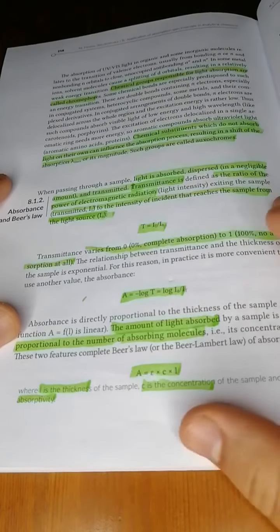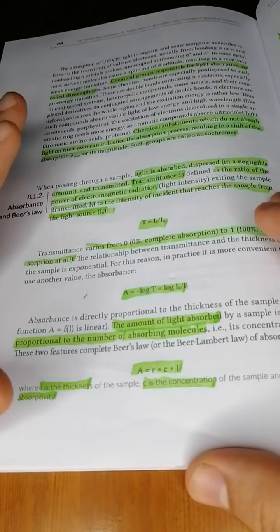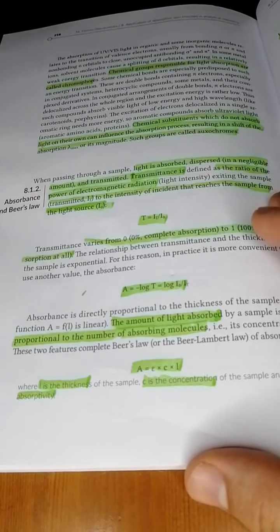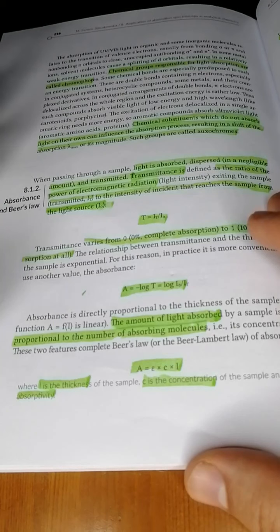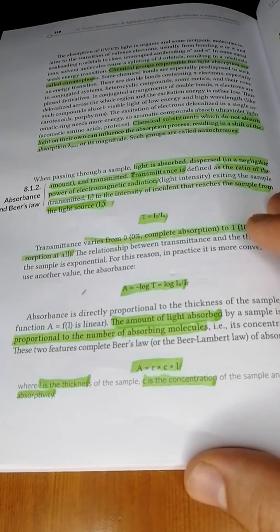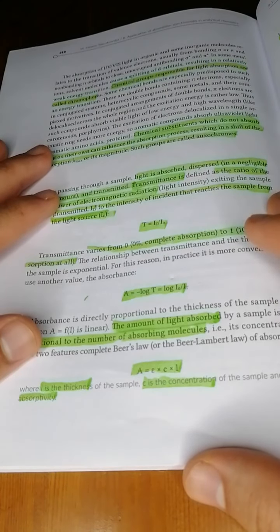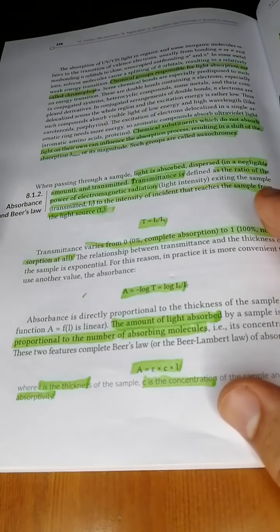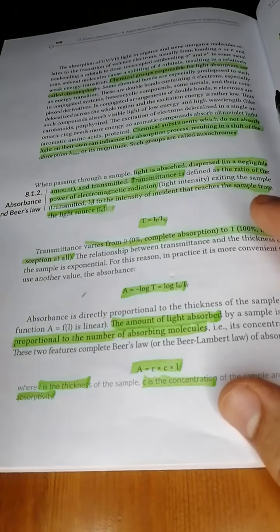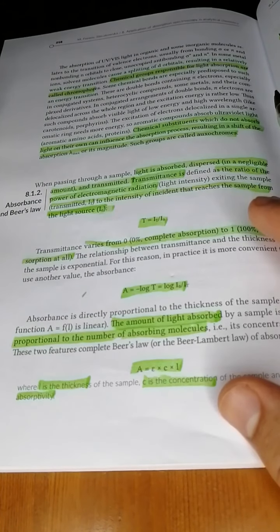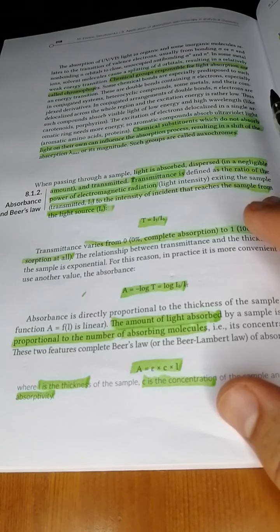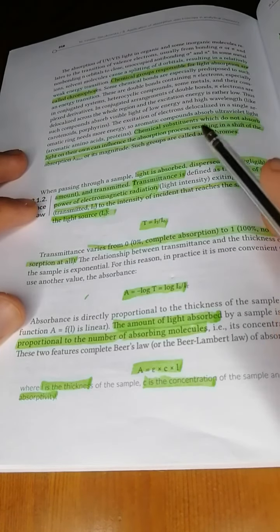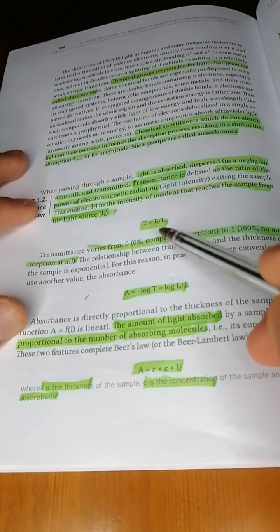Okay, so like we said, when passing through a sample, light is absorbed, okay, dispersed and transmitted, and you also get reflection, and you get loads of interactions whenever light comes in contact with pretty much anything, okay? So transmittance is basically telling you how much of the light that you gave the sample has exited the sample and how much has been absorbed by the sample at a certain wavelength. Okay, and now how we calculate that is, this is transmittance, by the way.